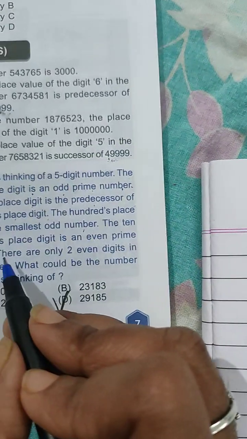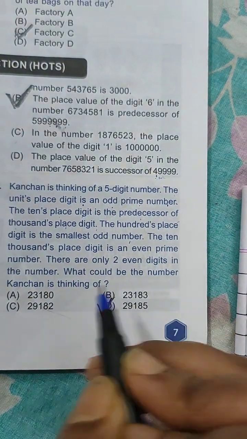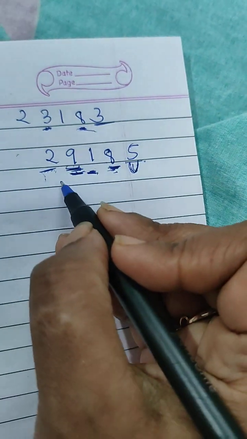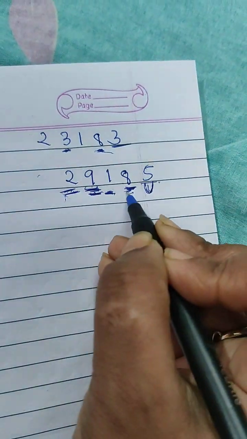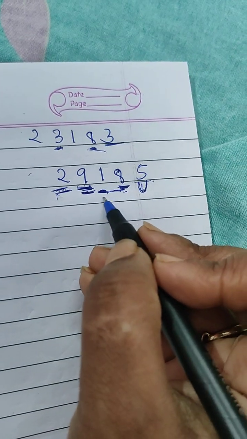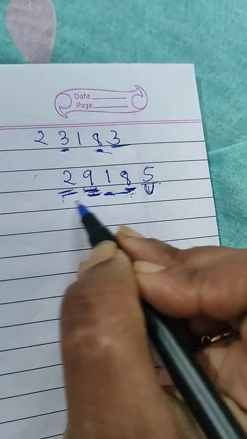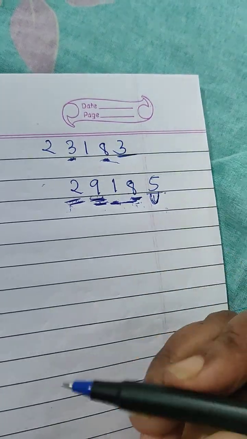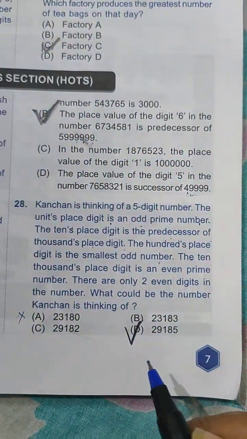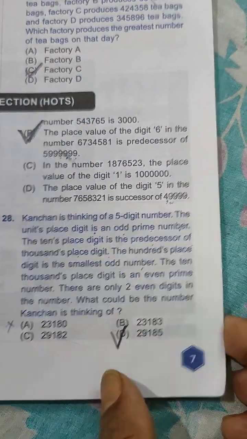Now the next statement is given as there are only 2 even digits in the number. Yes, absolutely correct. There are only 2 even digits in the number. Others are odd. 9, 1, 5 are odd. This makes our option number D the correct option.